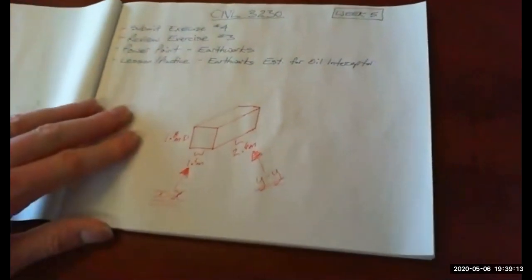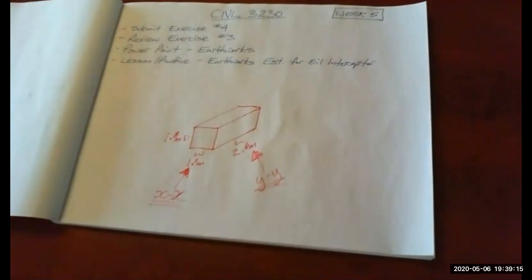Okay, so we'll have to get through the PowerPoint relatively quickly because we have an example for today's lesson that we need to go through so that you understand how to do today's assignment. Okay, so let me share the PowerPoint screen.